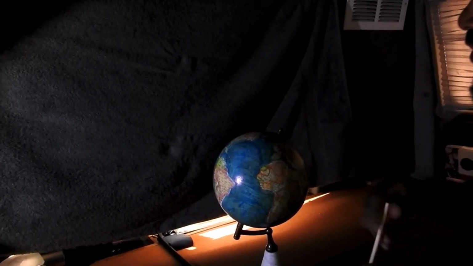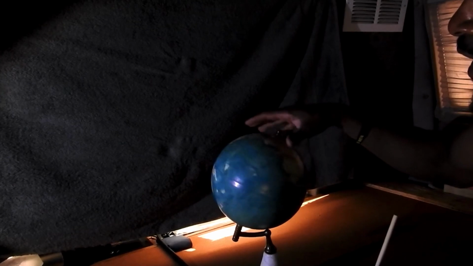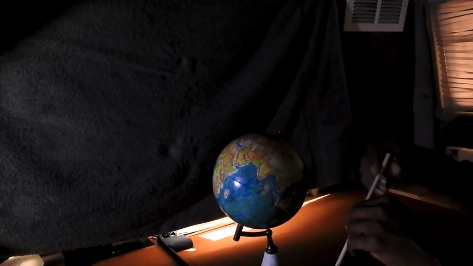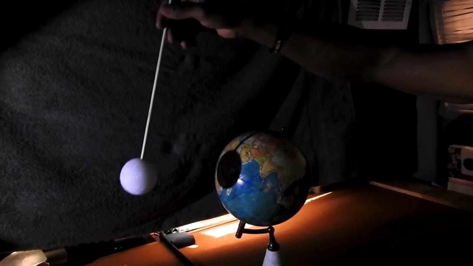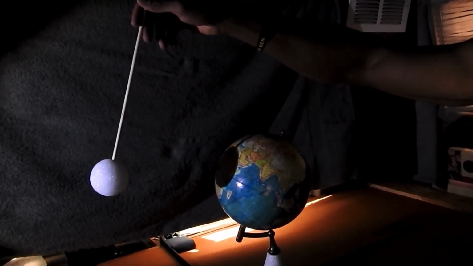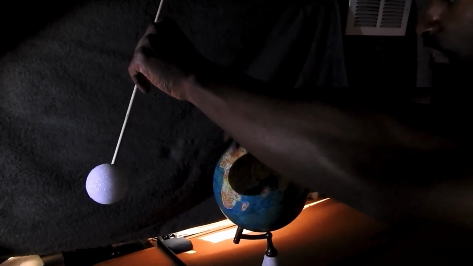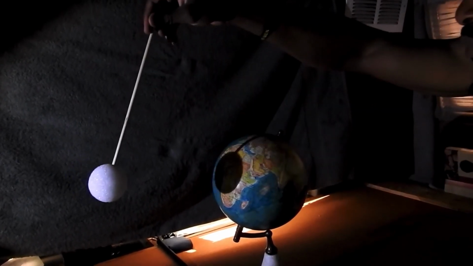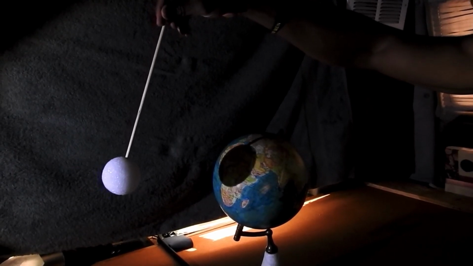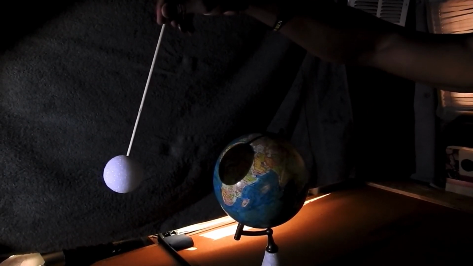Now, the way a solar eclipse happens is, let's say, for instance, because of the axis tilt of this particular globe, when the moon is exactly between the Earth and the sun, whoever is here in this region of Africa can see a complete and total eclipse of the sun because the moon's blocking it out.